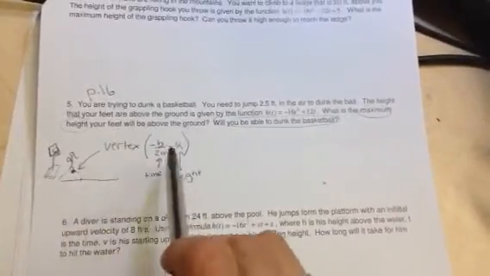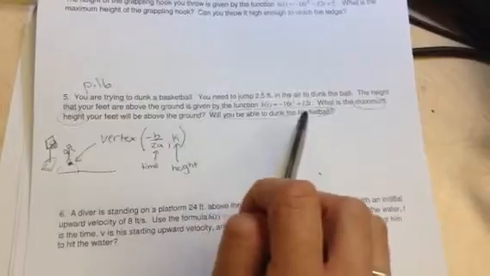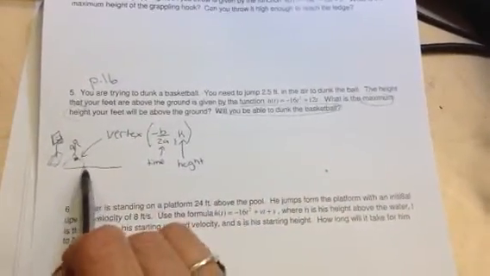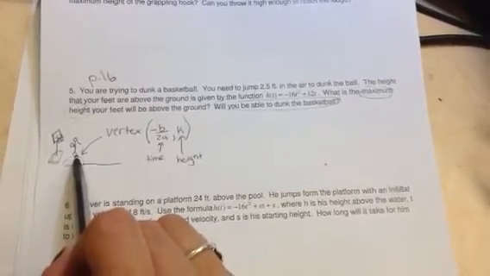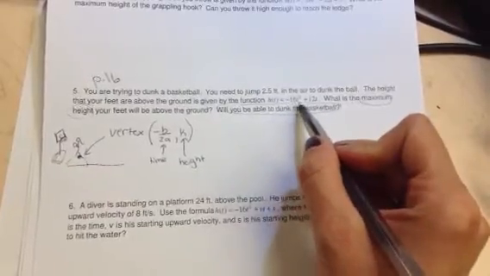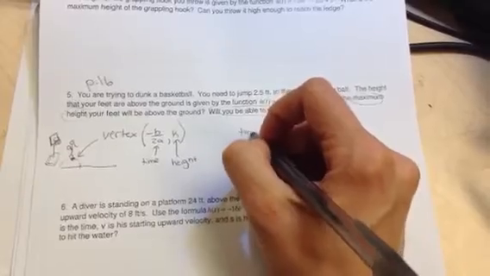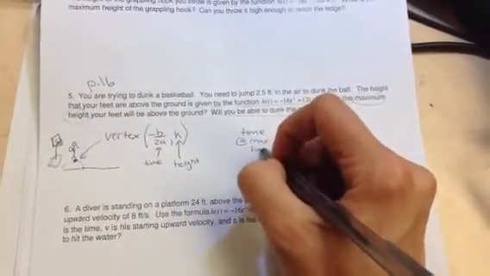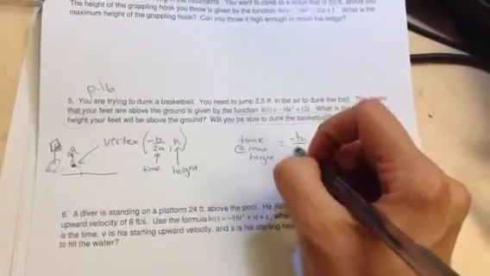So I first have to figure out negative b over 2a and then plug that back into my equation and solve for the height. So I first am going to figure out the time at which I'm at my maximum height. So the time at max height is equal to negative b over 2a.